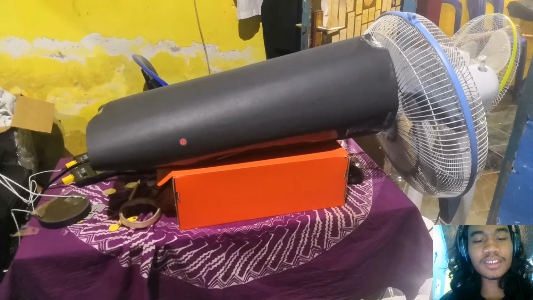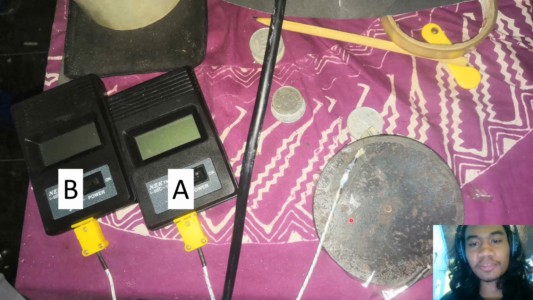Inside it there's an electrical heater, and this is the specimen that we use, and these are the thermocouples. Position A is the position where we measure the temperature nearer to the fans for the specimen, and position B is where we measure the temperature further from the fans.